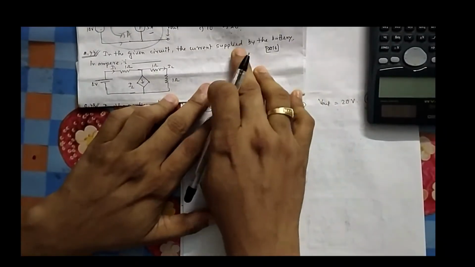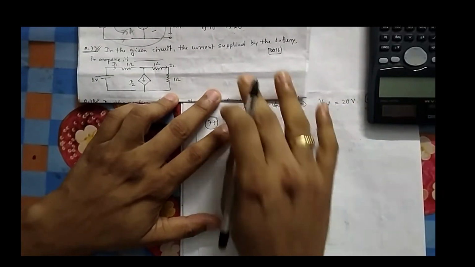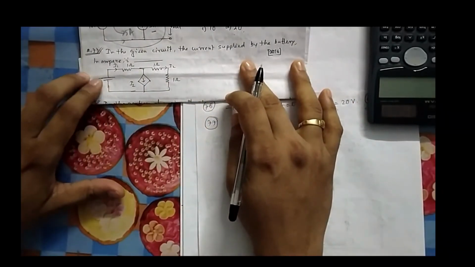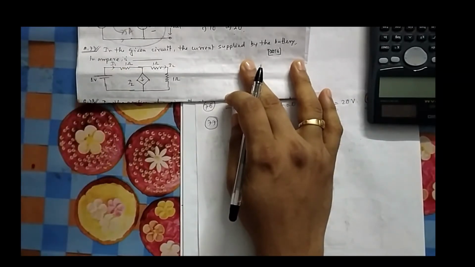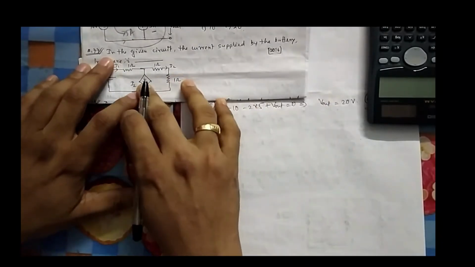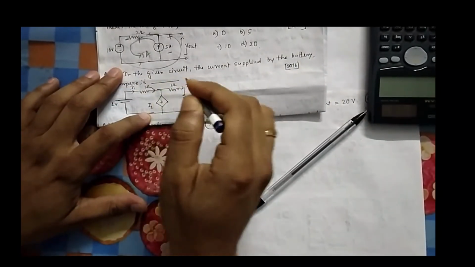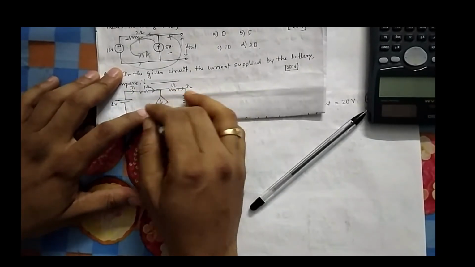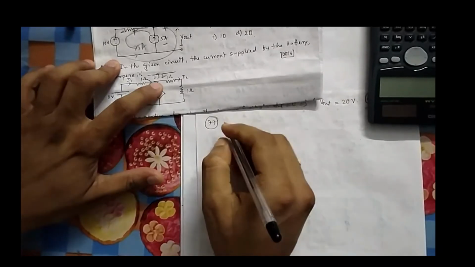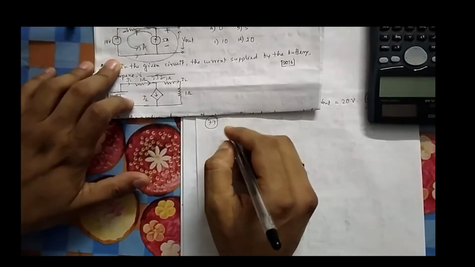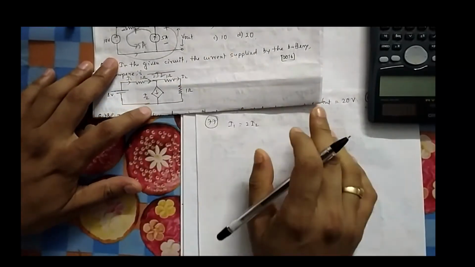In the given circuit, the current supplied by the battery in ampere is, so what will be the current supplied by the battery in ampere? This is the battery and what is the current supplied by it. If you see here, this is I2, this is I2. So obviously you can think of this current I1 is equal to I2 plus I2, 2I2. So simple one equation you are getting. If I take simple KCL here, this is also I2, this is also I2. So I1 becomes 2I2. This is as simple an equation as you can get.